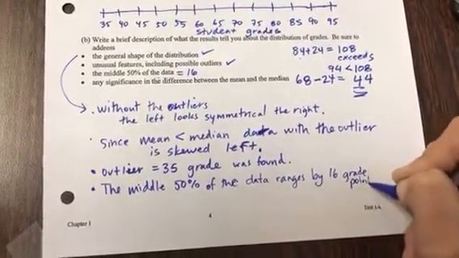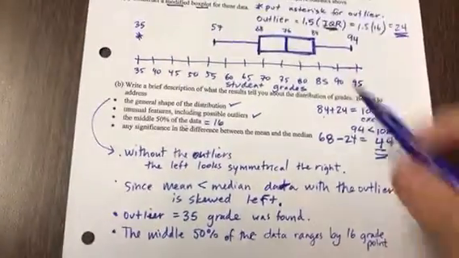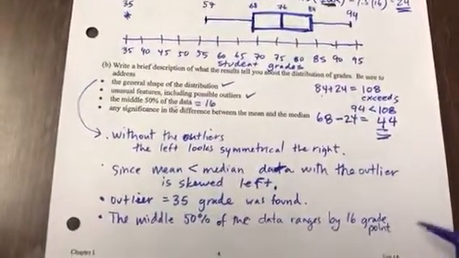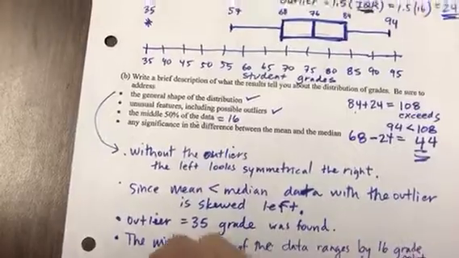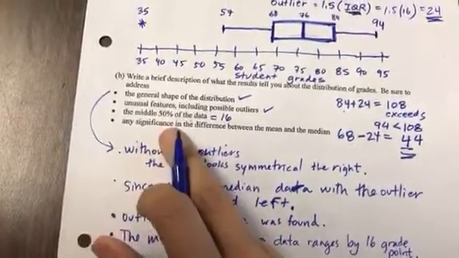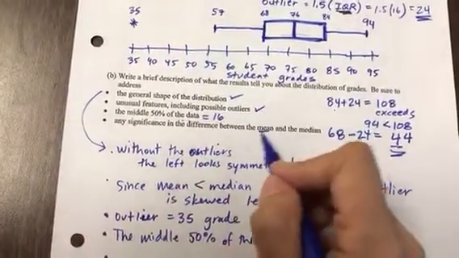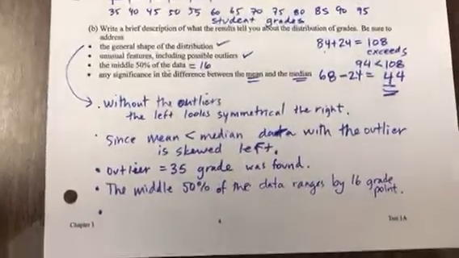Now, I don't know if the grade is in percent, it just says the grade, so the grade points. And last but not least, is there any significance in the difference between the mean and the median?